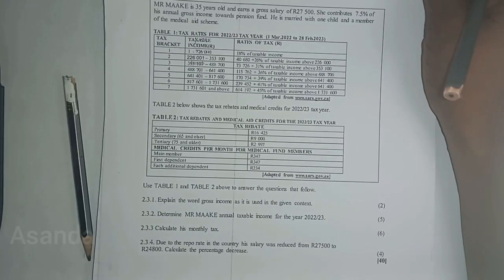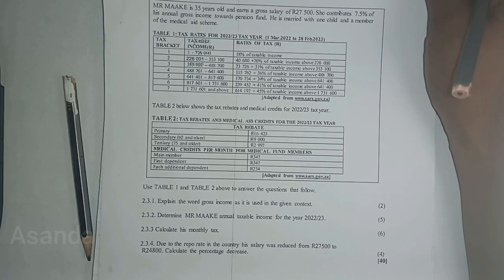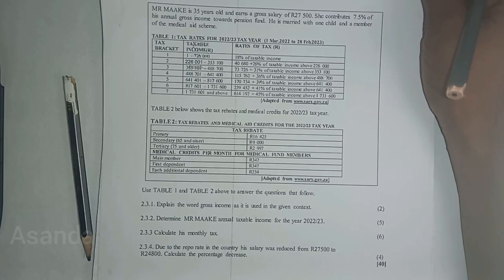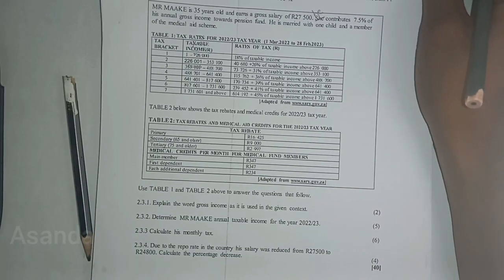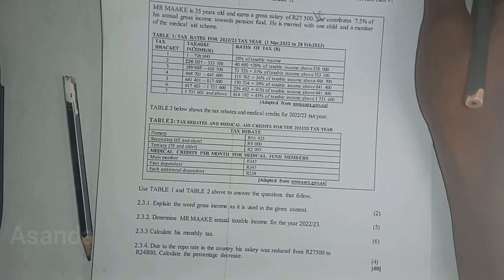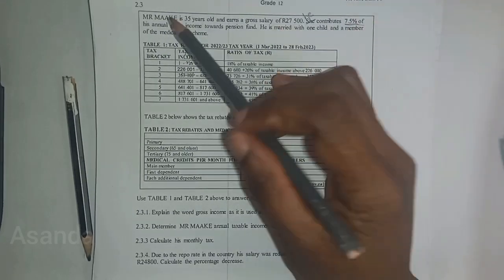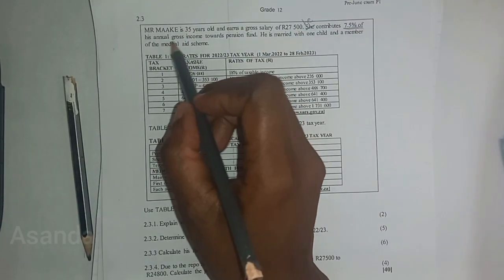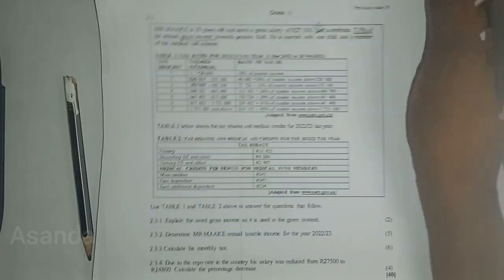It says Mr. Marke is 35 years old. Ooh, Mr. Marke is the same age as me, and earns a gross salary of 27,500 rand. He contributes 7.5% of his annual gross income towards pension. We need to convert that into a percentage. They say when you calculate this 7.5%, use the gross income. And we have the gross income right there, so we'll be able to find the pension.